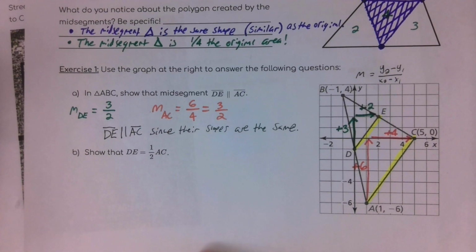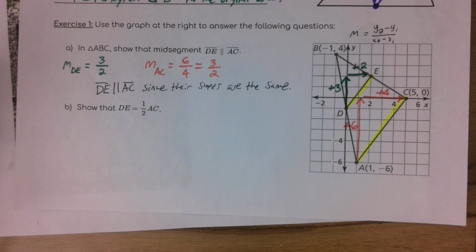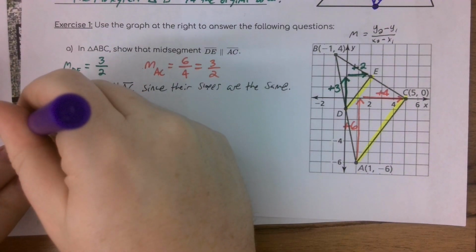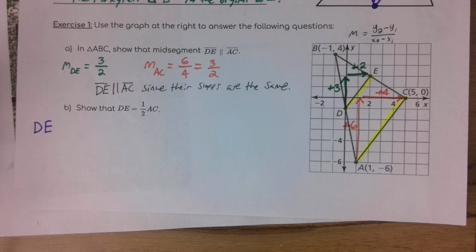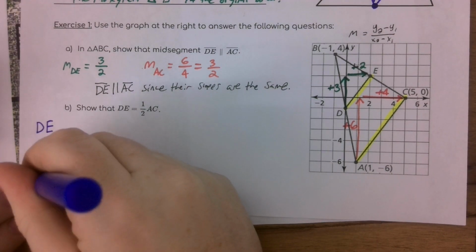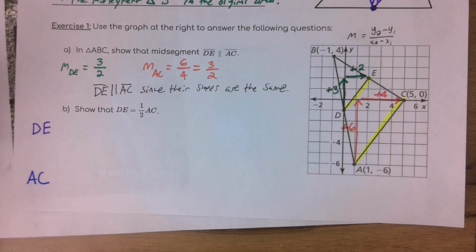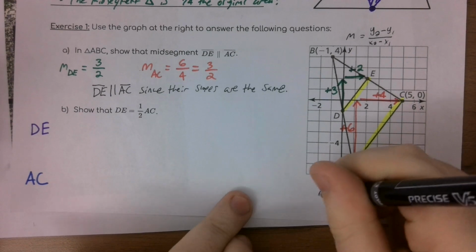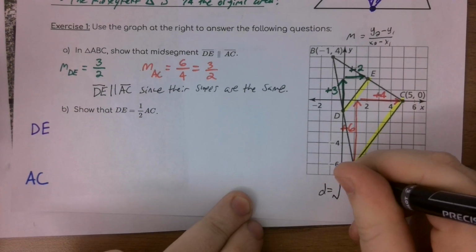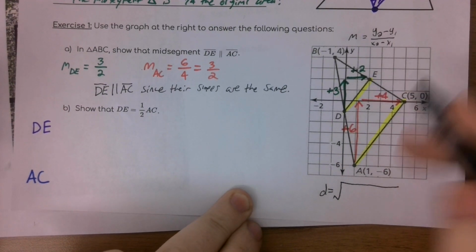Let's take a look at part B. We want to show that DE is half of AC, meaning we'll have to find the distance between D and E and the distance between A and C. You like how heavily I implied that we're going to use the distance formula? Because we are. The distance formula is the only real way we have to figure out how long these diagonal segments are.